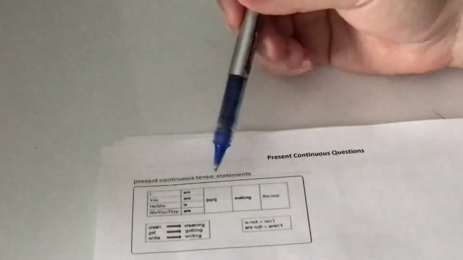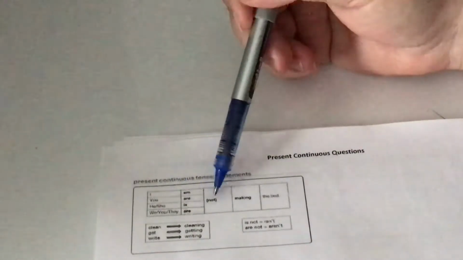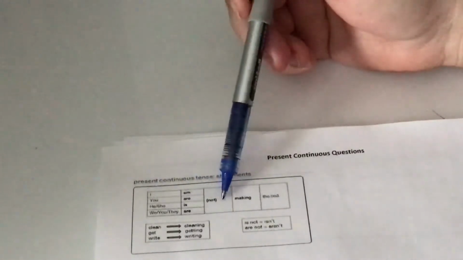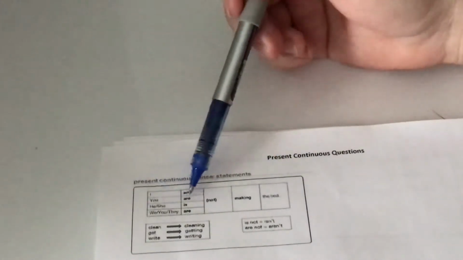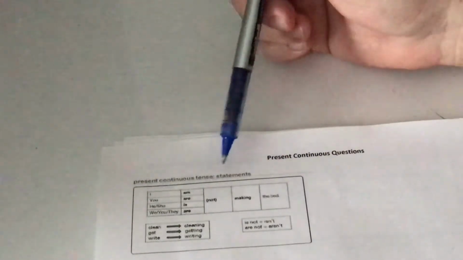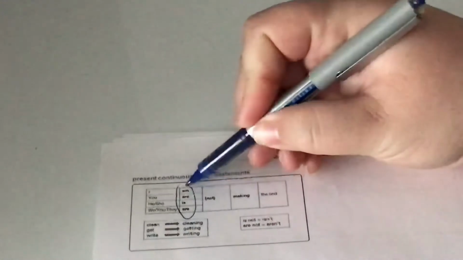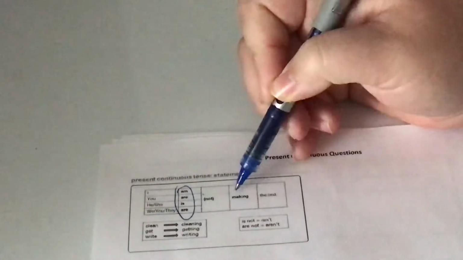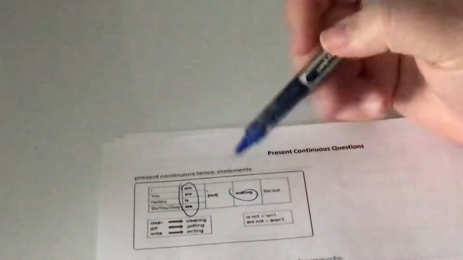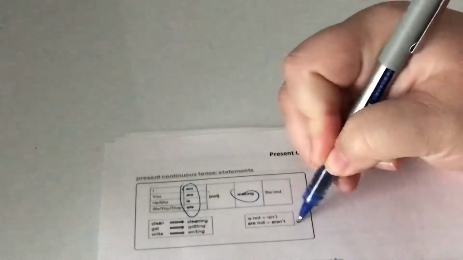Then, I can make it negative by saying not, or I can make it affirmative by leaving out not. So if it's negative, I am not making the bed. If it's affirmative, you are making the bed. So remember, with present continuous tense, I use my helping verbs and an ing verb like making. And that is how I make it present continuous. And again, you've got some examples of negative right here.